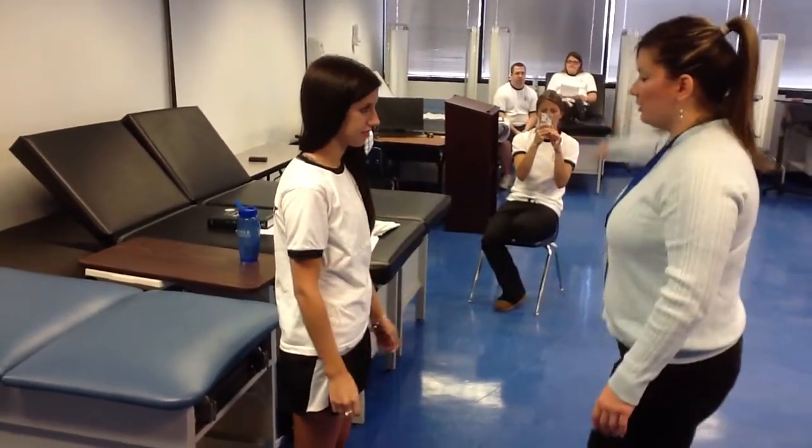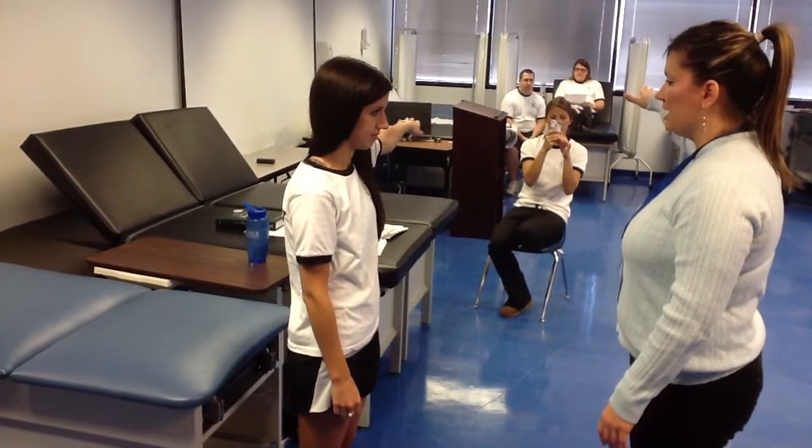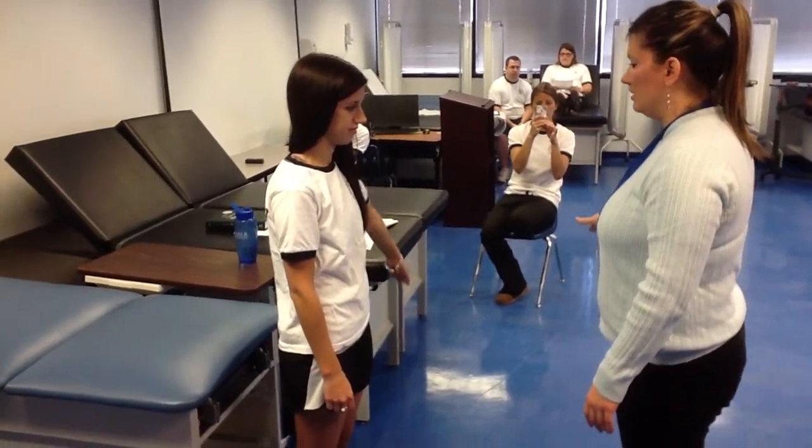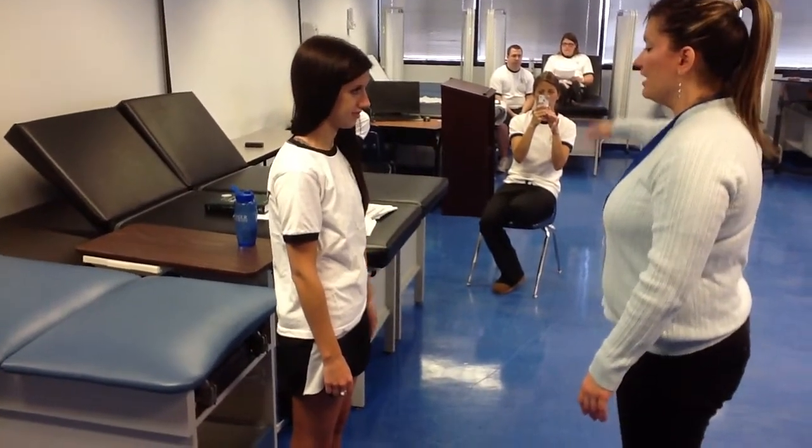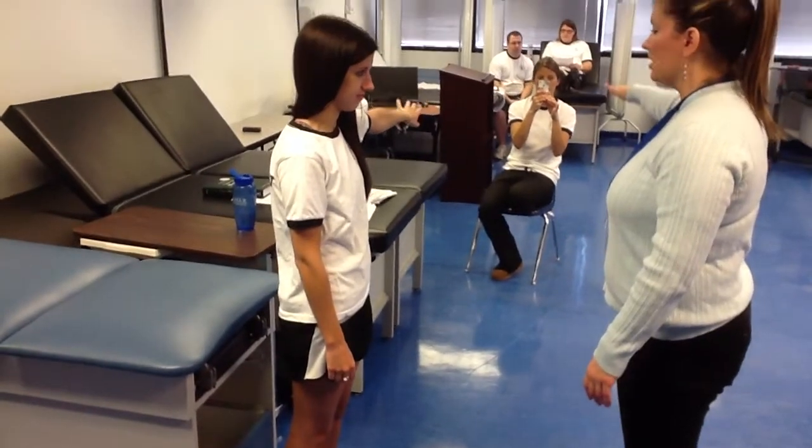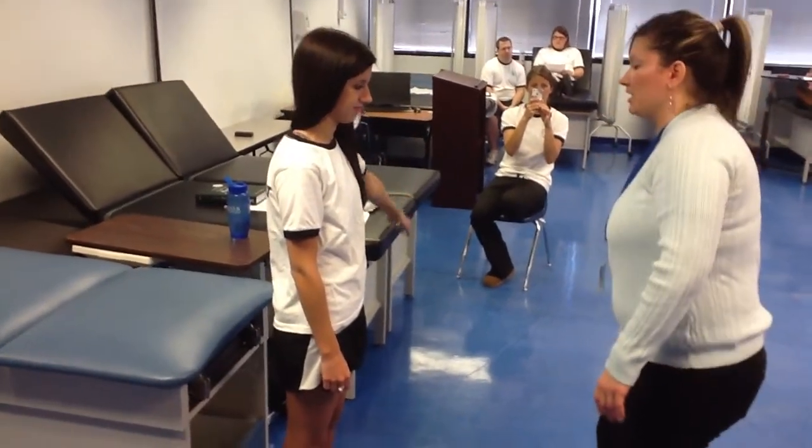Then I would have the patient bring their arm to the side and do the drop arm test, slowly lower it. It's a normal finding. If you're testing the rotator cuff, if there was a tear, then their arm would suddenly drop.